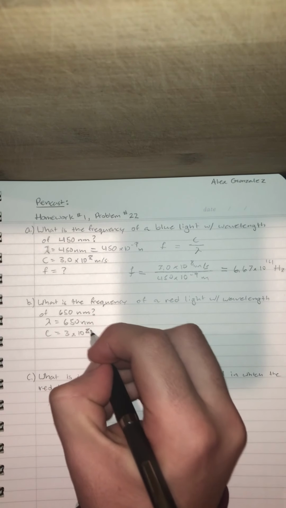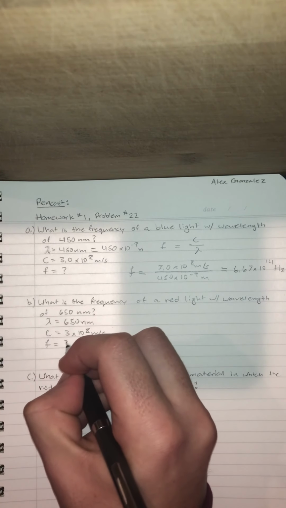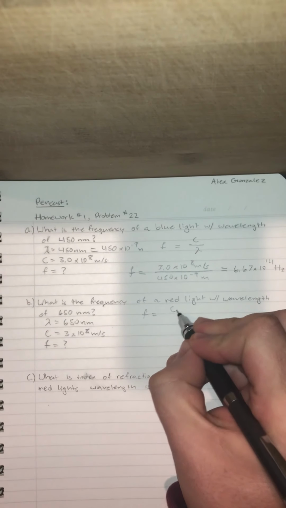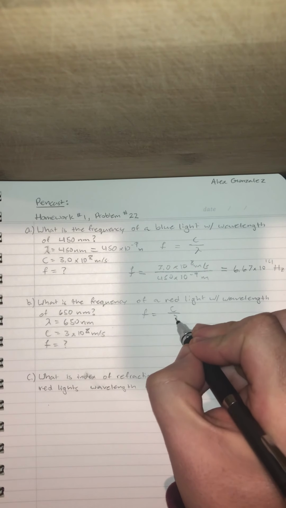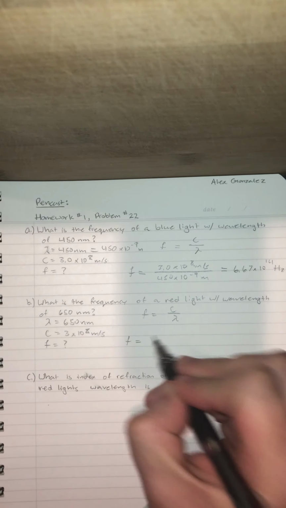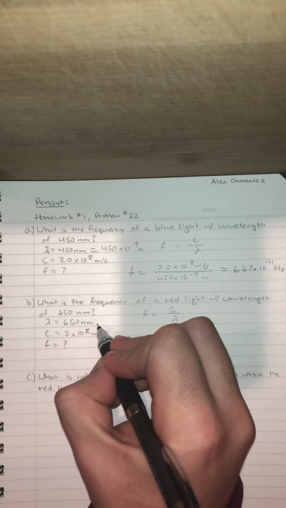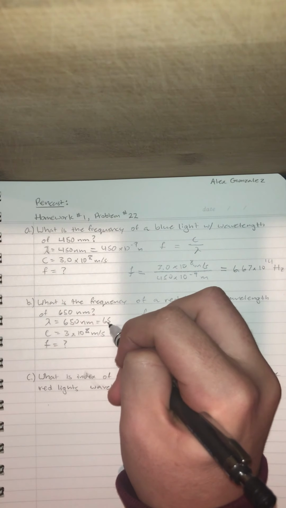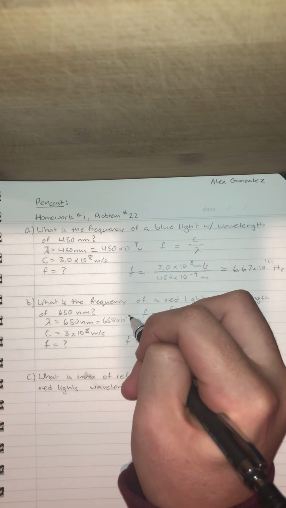So let's write our knowns and our unknown frequency. Again, same equation, because it's the same question. So let's convert our wavelength to meters, and that's going to give us 650 times 10 to the negative 9th.